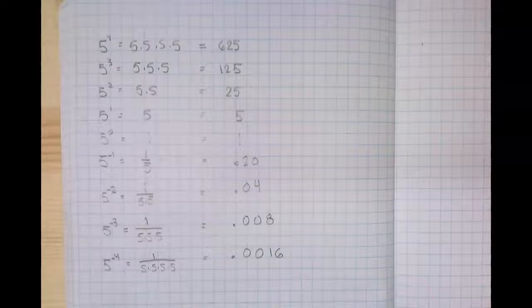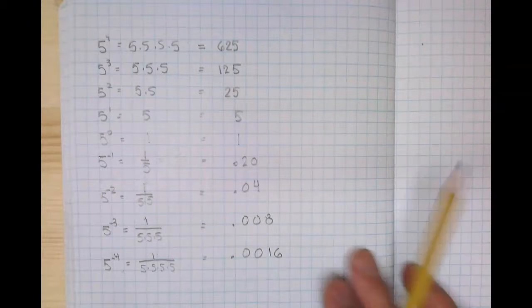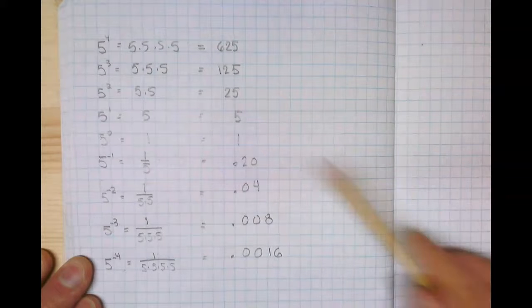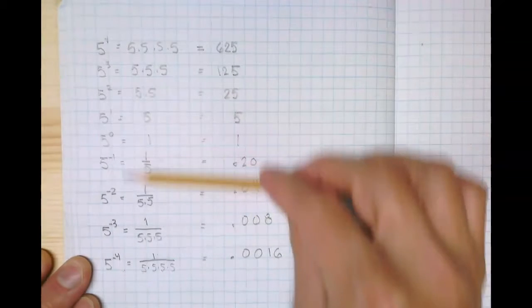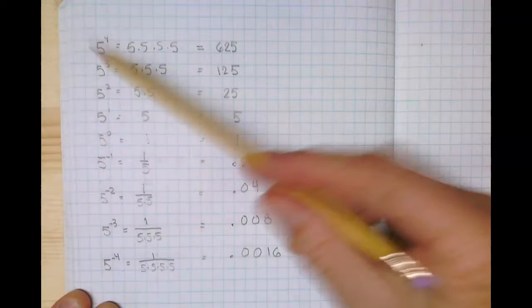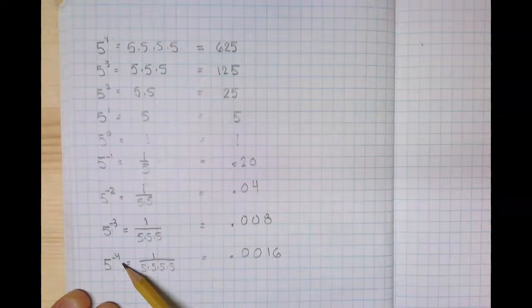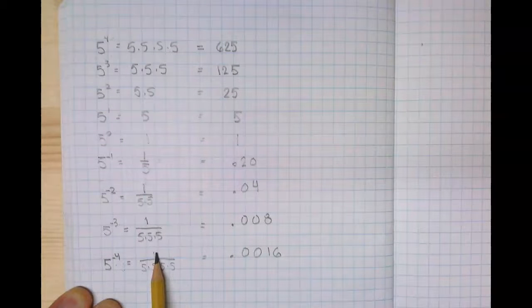Right, in today's lesson, we're trying to make sense of negative exponents and how we work with them. Before we start, I'd like you to copy this. You're just going to pause the video and copy down everything you see here. This is 5 to the power of 4, 3, 2, 1, 0, all the way down to 5 to the power of negative 4. And what does the negative exponent mean? Remember, it meant 1 divided by 5 times 5 times 5 times 5.